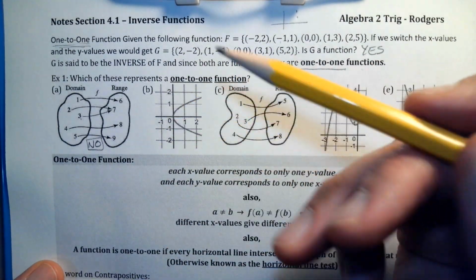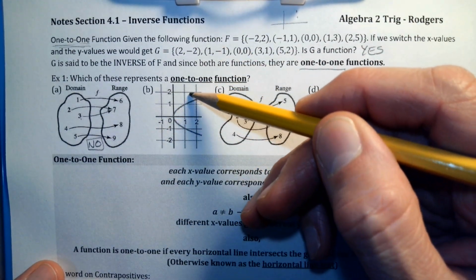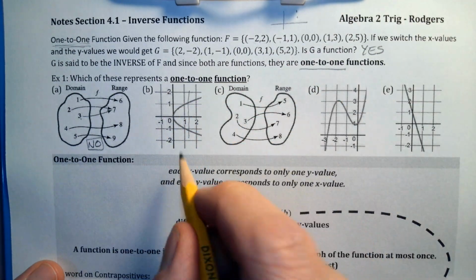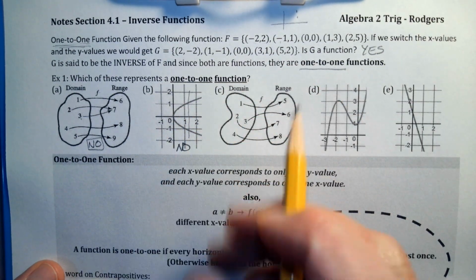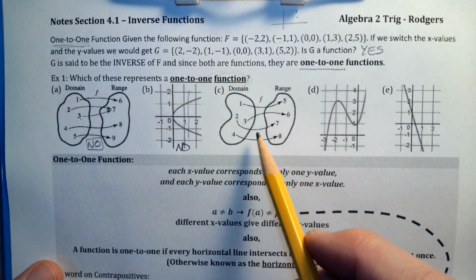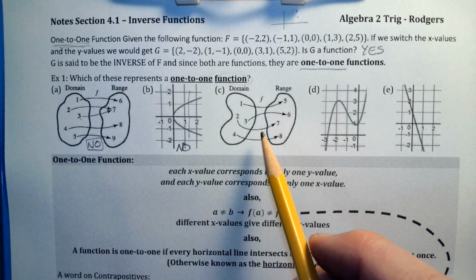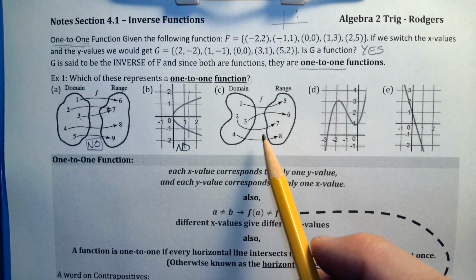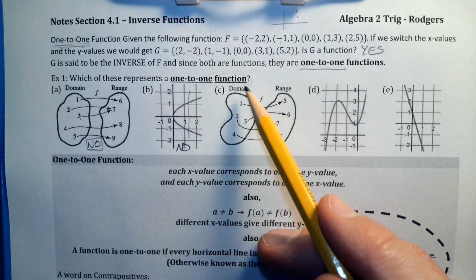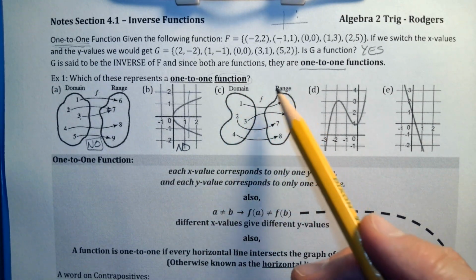So it's not one-to-one. Okay. B. Well, B is not a one-to-one function because it itself is not a function. The vertical line test fails here. So this one is also no. It's not a one-to-one function because, first of all, it's not even a function. All right, next one. Notice here that each x is mapped to exactly 1 y.